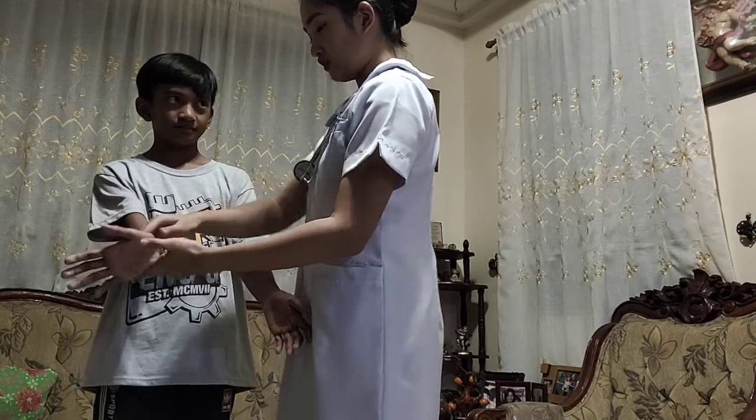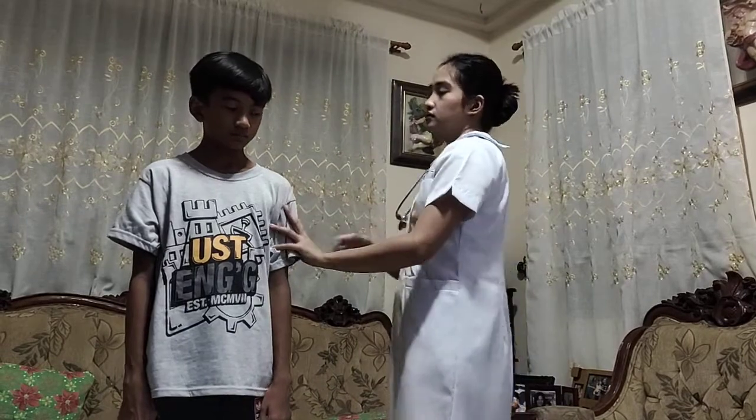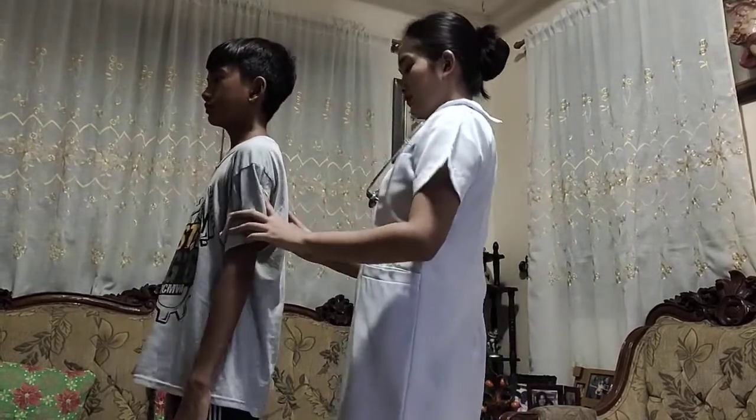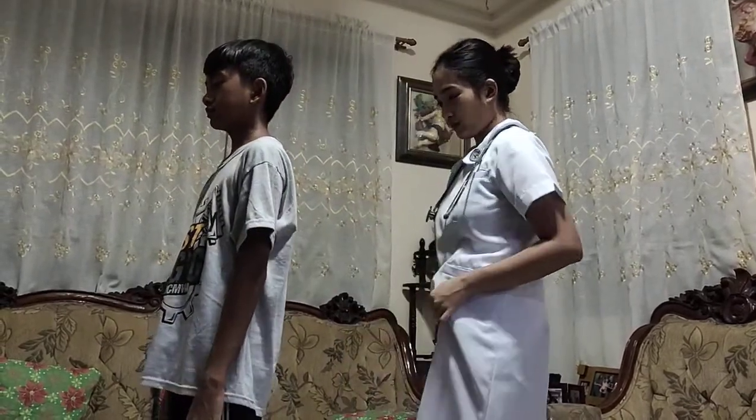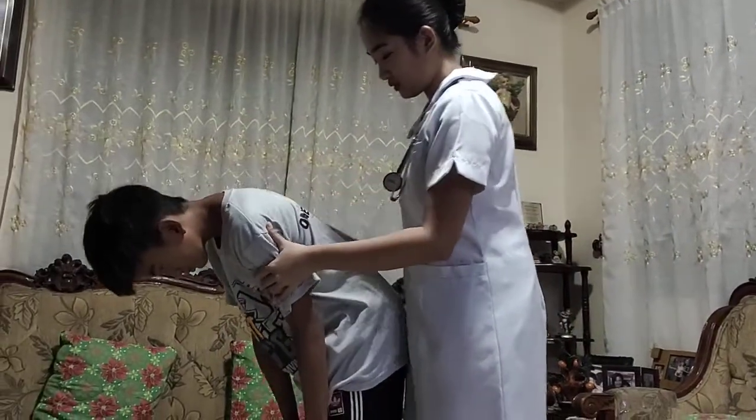We will now assess the thoracic and cervical spine. We will observe for symmetry, tenderness, and presence of pain. We can ask the client to stand up and bend forward. Can you bend forward, sir?